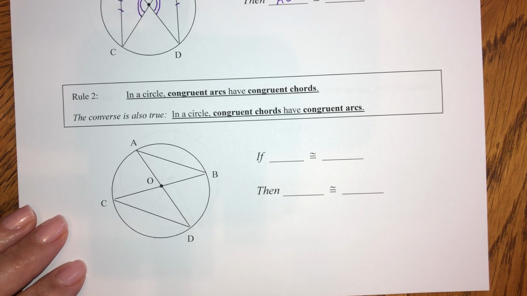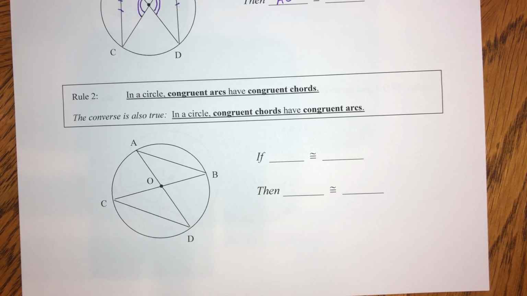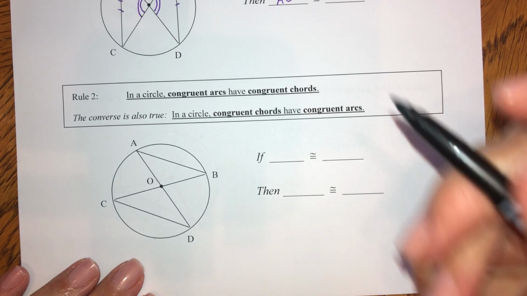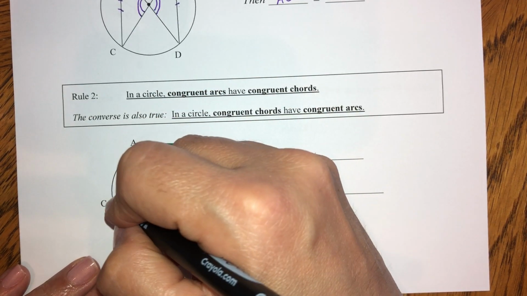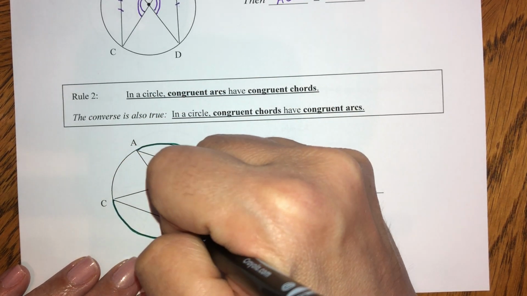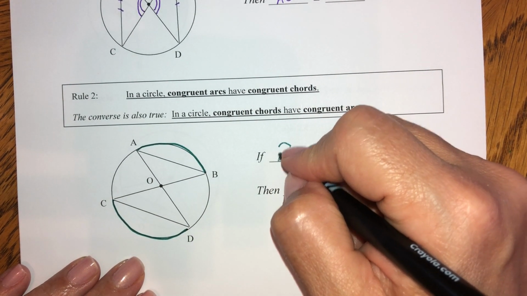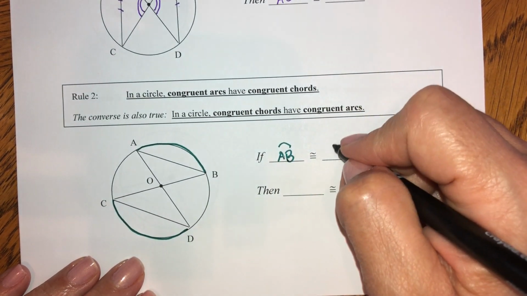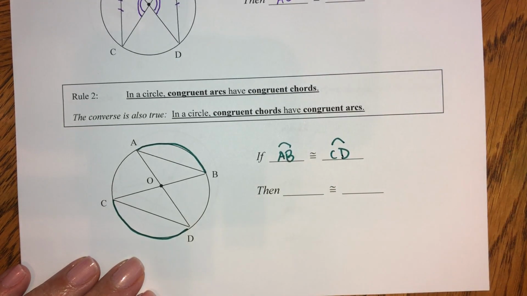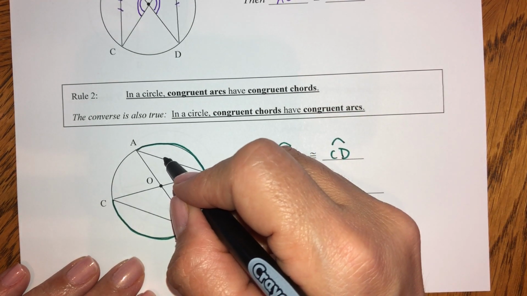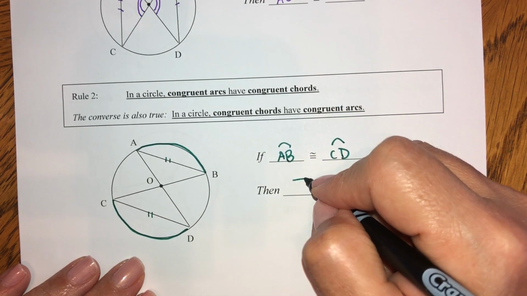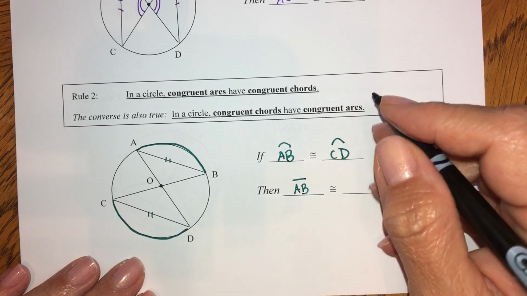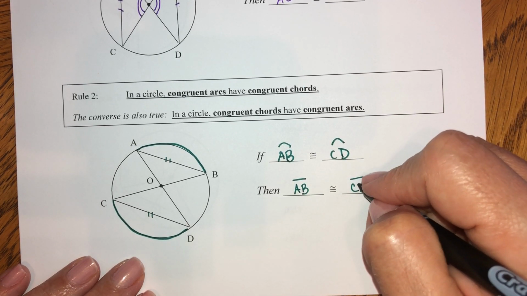And that tells us that in a circle, congruent arcs have congruent chords. So in other words, with this one, if you know that the arcs around the outside match, so if arc AB out here is the same as arc CD out here, if arc AB is congruent to arc CD, you are then allowed to conclude that these segments in here, these chords that are being cut off, must be congruent to each other. So chord AB must be congruent to chord CD.